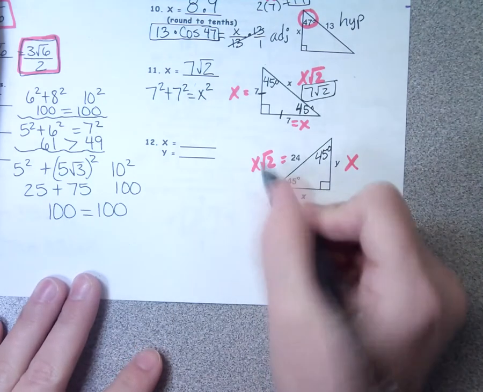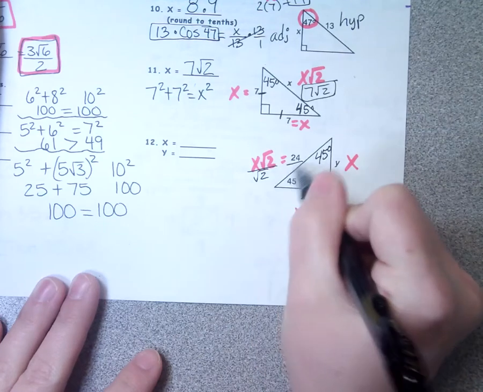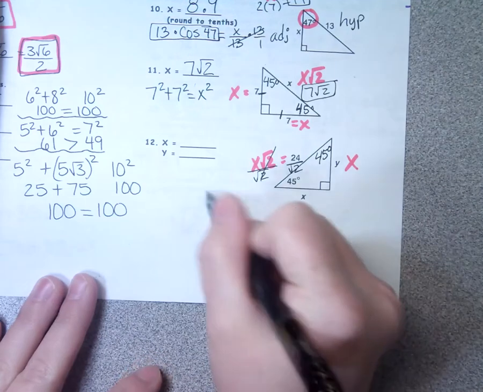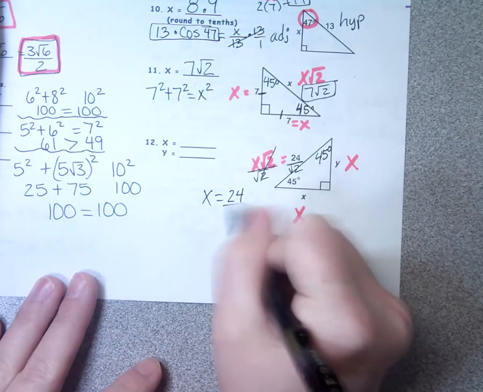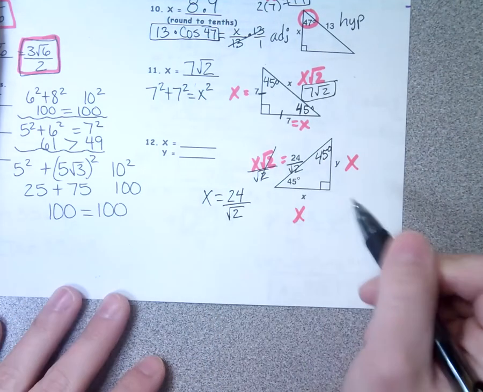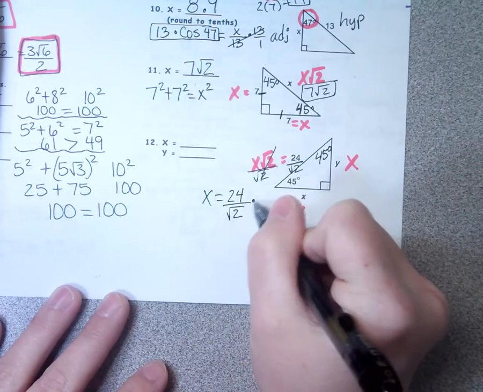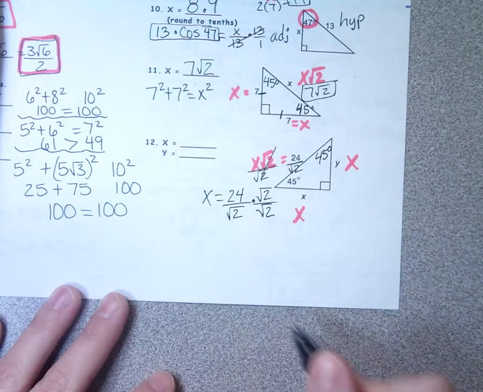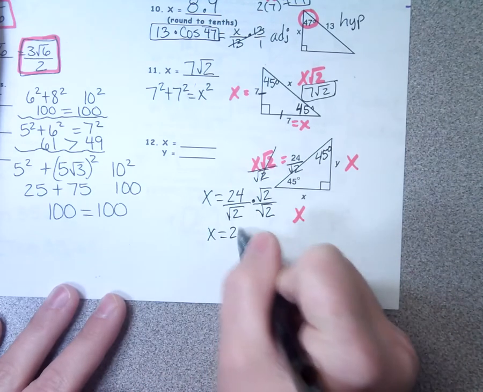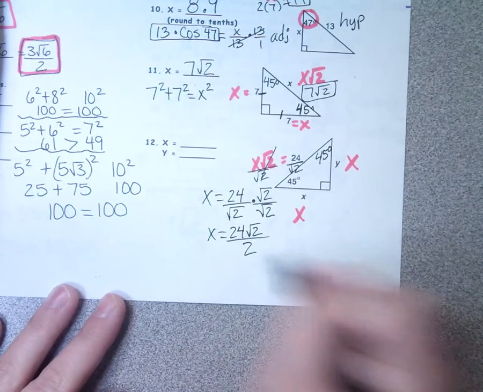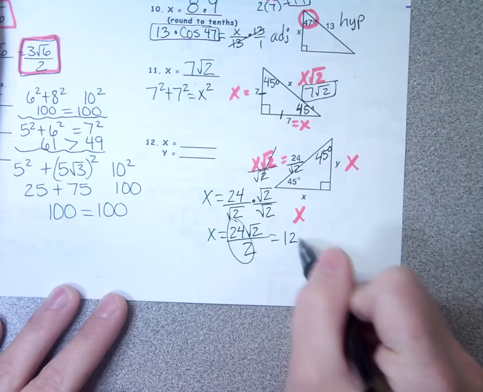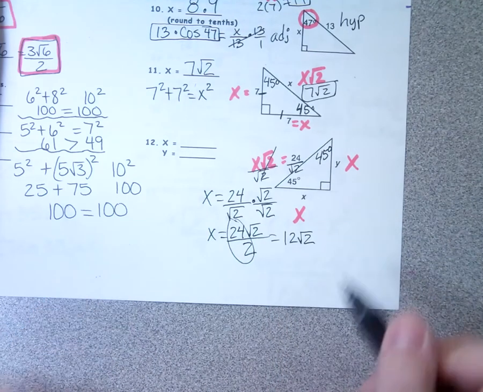So to undo multiplication, I'm going to divide. So I divide both sides by the square root of 2. This is my answer right here for x. We're just not allowed to leave square roots in the denominator, so I need to rationalize my denominator. I need to multiply by my FFU, my fancy form of 1, and that makes 24 square root of 2 over 2. And then I can reduce my 24 over 2 to give me 12 square root of 2. And that's how much x is.